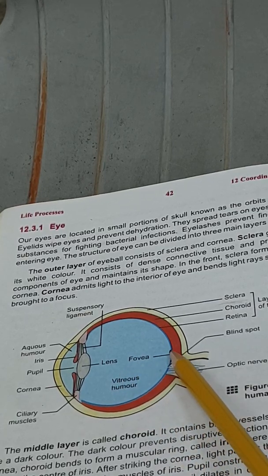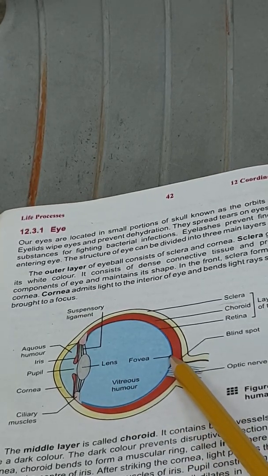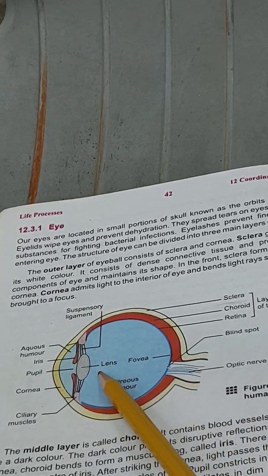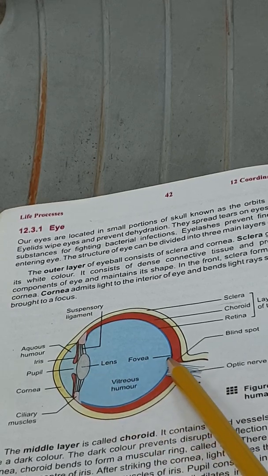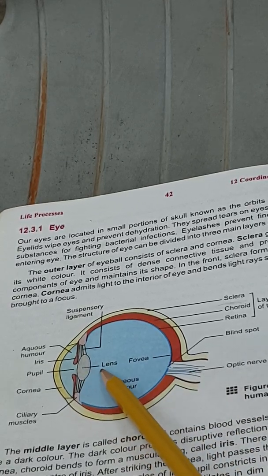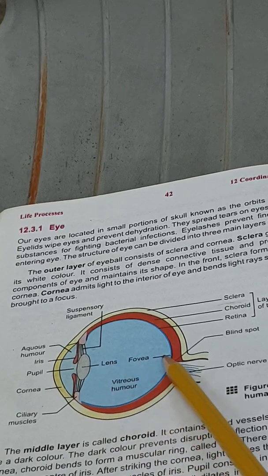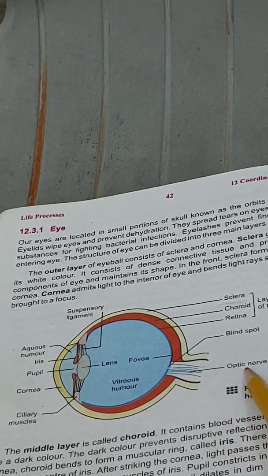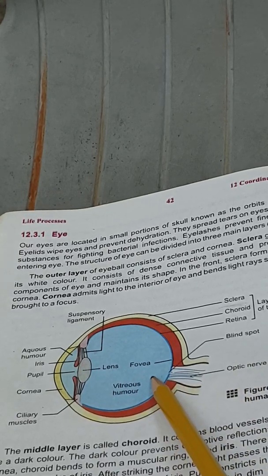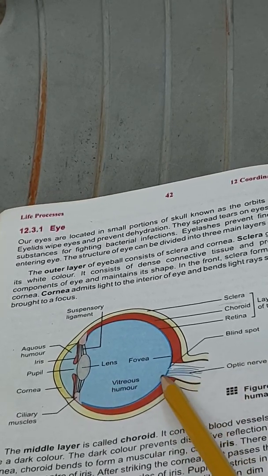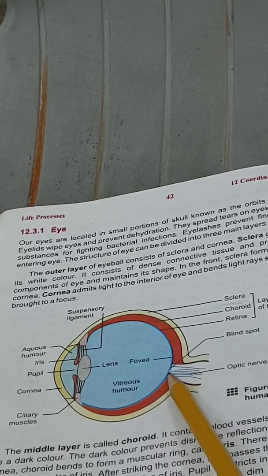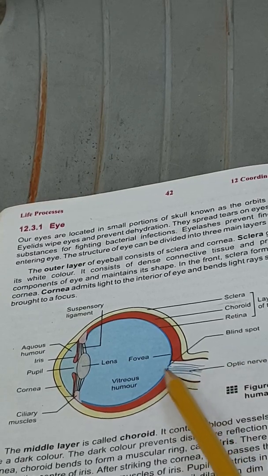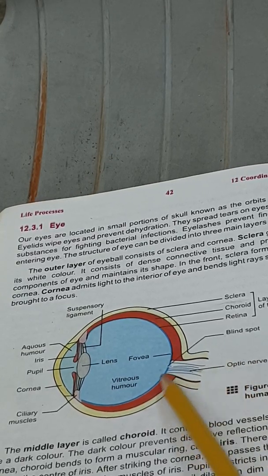Fovea is the point in the retina where most of the rod and cone sensory cells are present, and they give a sensation, a nerve impulse, according to the light entering through the lens. While the optic disc or the blind spot is the point where the optic nerve enters the eye, and here mostly no cones and rods are found, so that's why this is also known as the blind spot, and this is the place where the optic nerve enters into the eye.